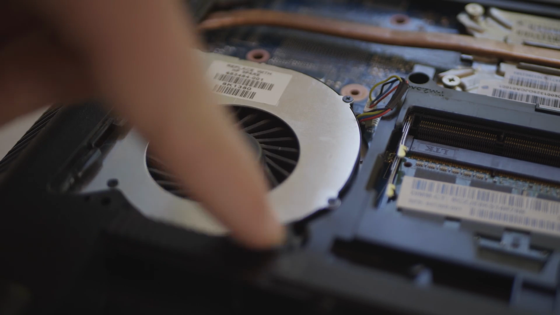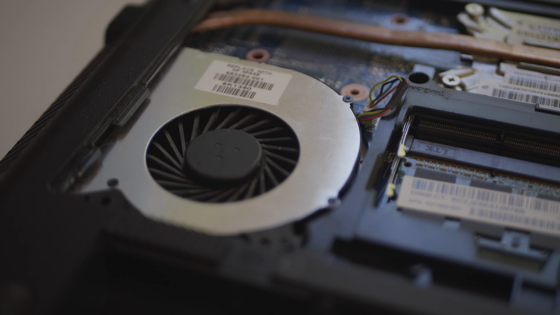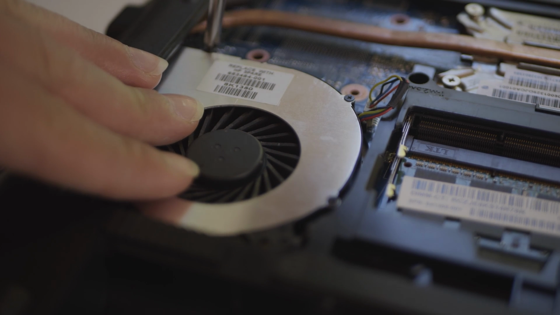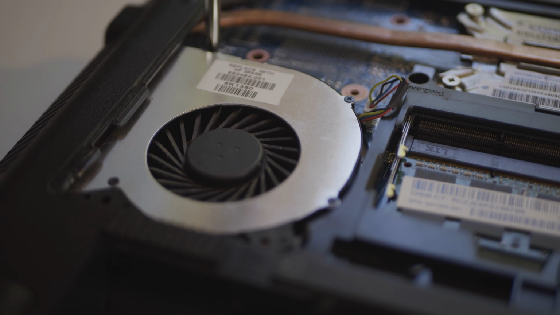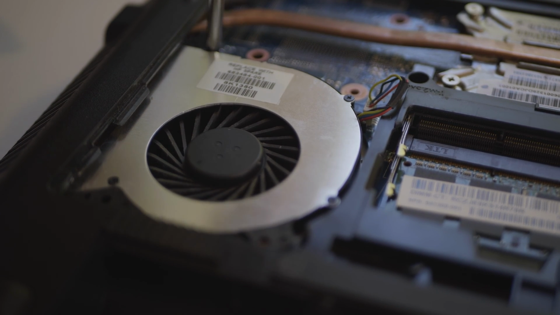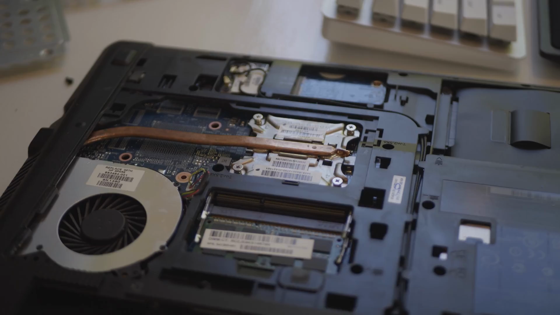All the components in your laptop should be screwed in fairly secure, just so if you do drop your laptop or it gets knocked around a lot in your backpack or something, the components don't come undone. And especially if the fan's cord gets pulled, then you're going to get terrible thermals. You're going to have to reopen your laptop.